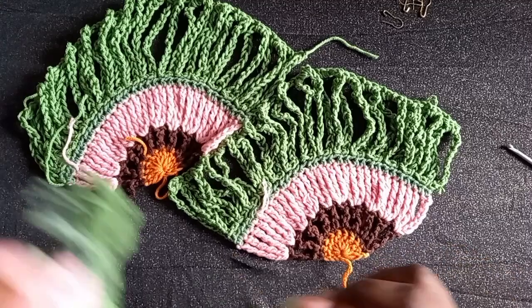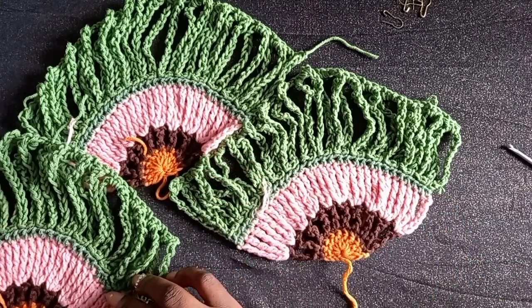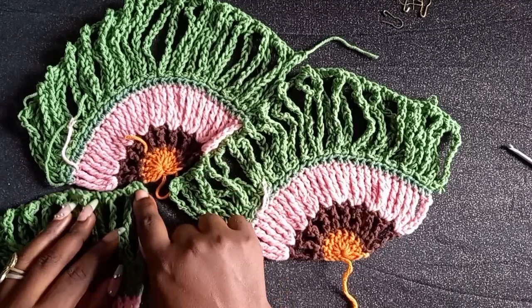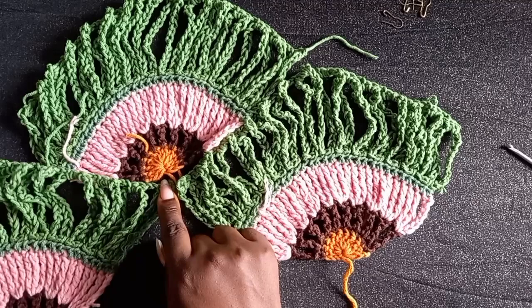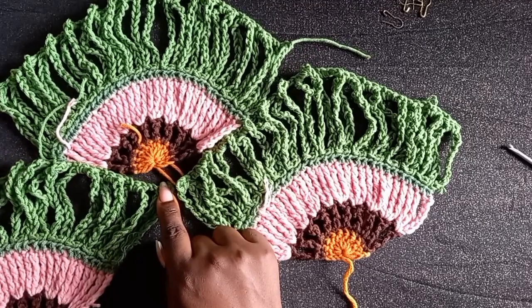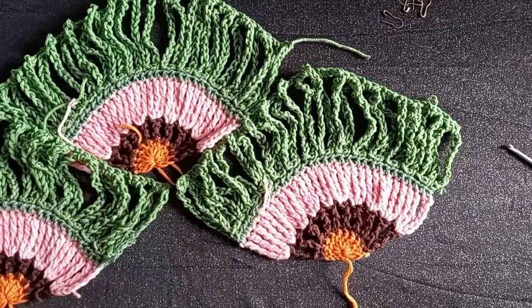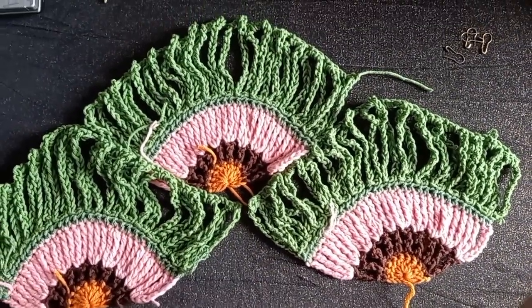Okay, and I'm going to grab the third one, and I'll do the same for this side as this side. So this point is going to be here, and then the midpoint is going to meet the edge of this other one. All right, so this is what it's going to be. Let me adjust my camera.